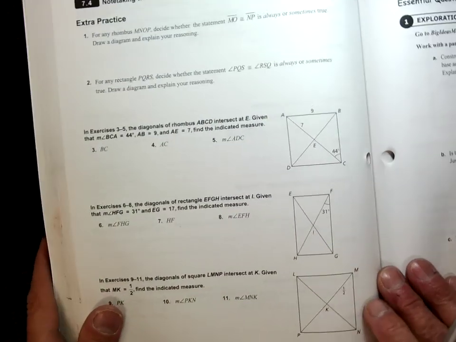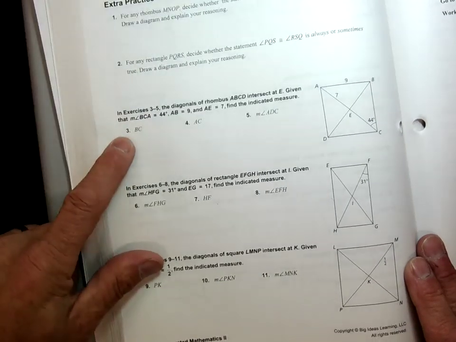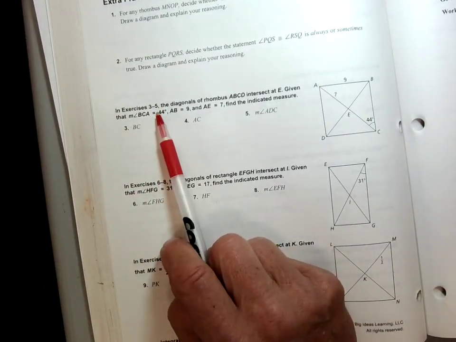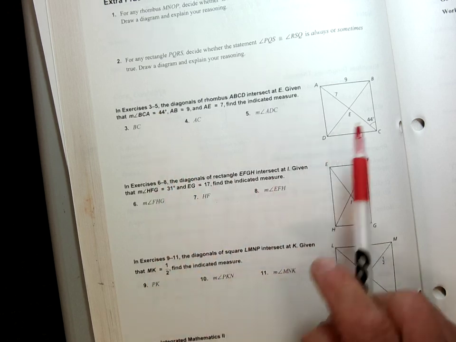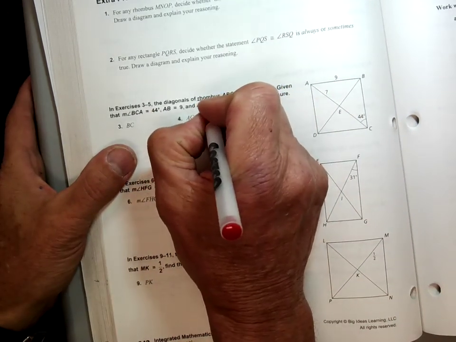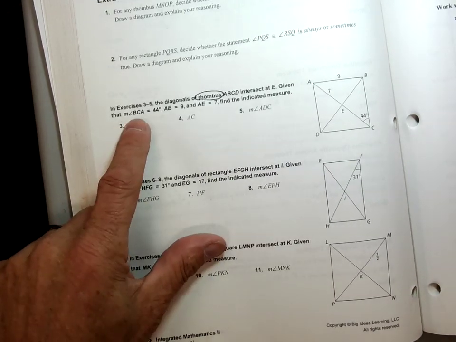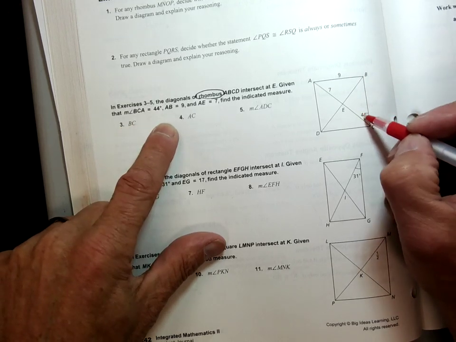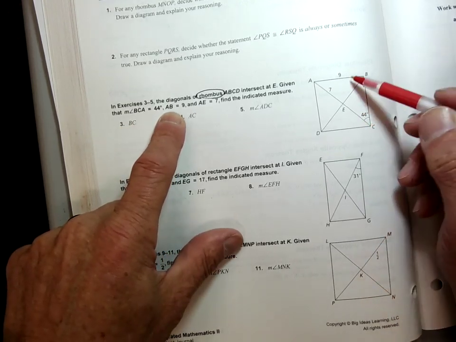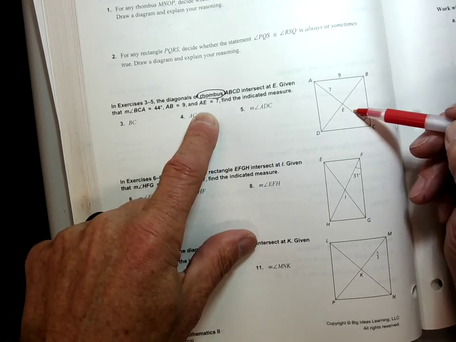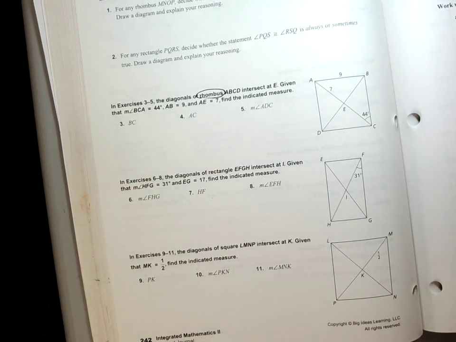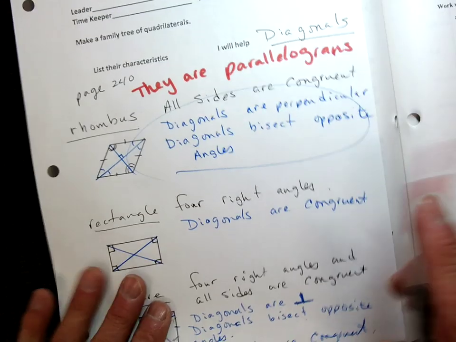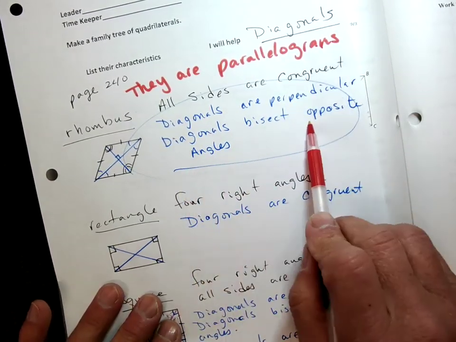So first of all, let's go straight to problem number 3. In exercises 3 through 5, the diagonals of rhombus ABCD intersect at E. First, I'm going to circle rhombus so I know what I'm looking at. Given that angle BCA is 44 degrees, and AB is 9, and AE is 7. Now, here's what we know. Since it's a rhombus, diagonals are perpendicular, and diagonals bisect opposite angles. So let's put that information in.